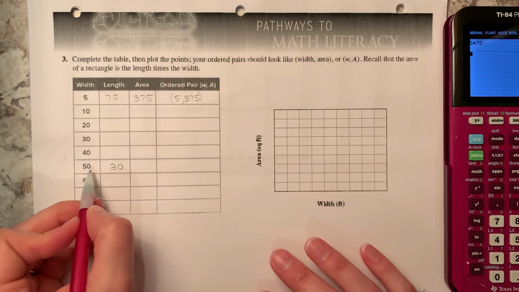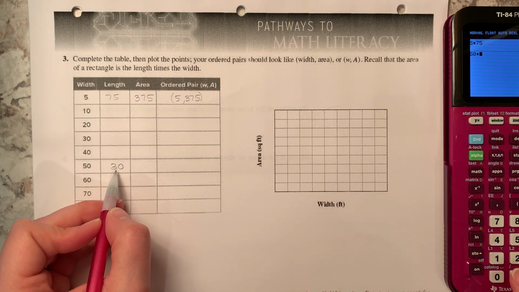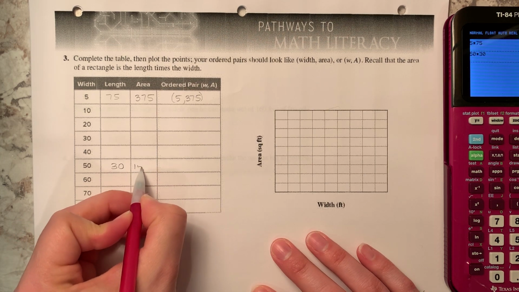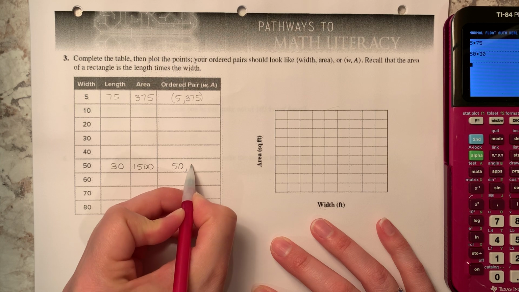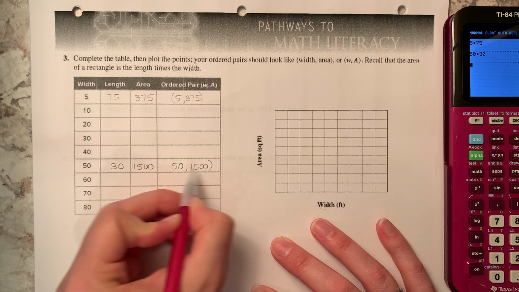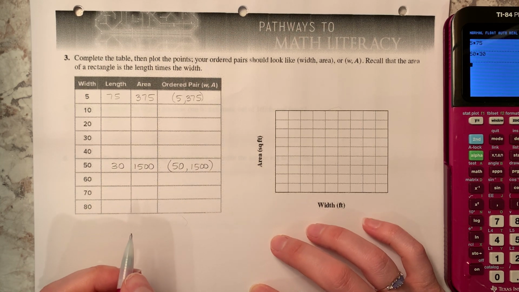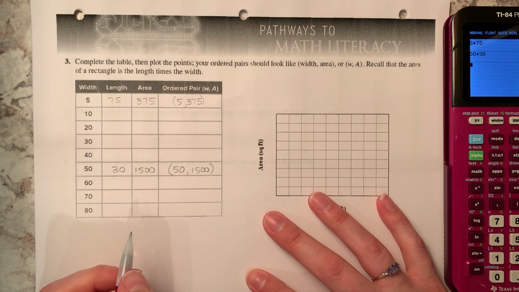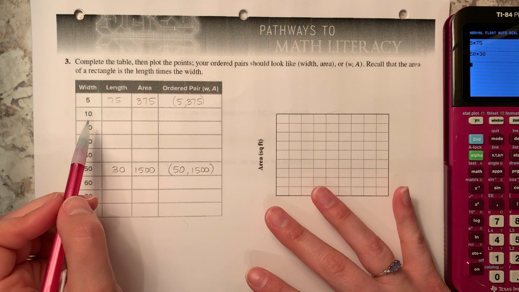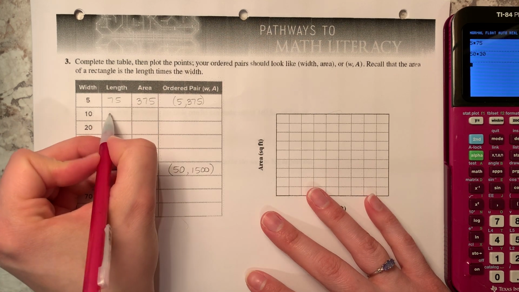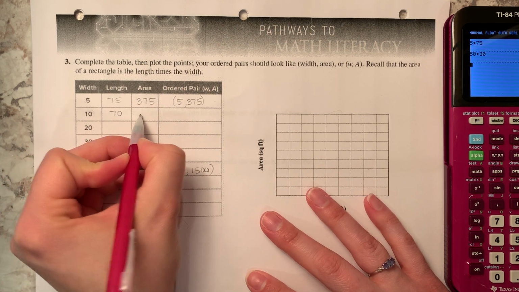And then I'm going to do that for down here as well. If I multiply 50 times 30, that gets me 1,500 for the area. And so if the width is 50, the area is 1,500. Okay? I'm going to go ahead and fill in the rest of the table, but again, I would like for you to do at least one row by yourself to make sure that you get the right answer. So maybe pause the video and see if you get it right.